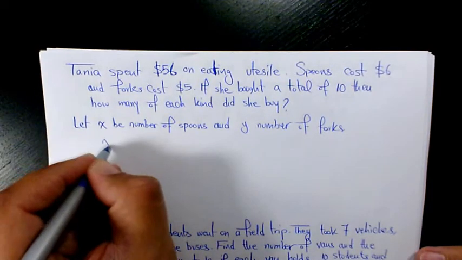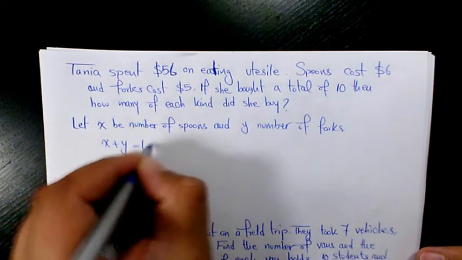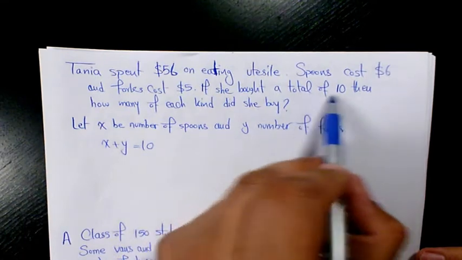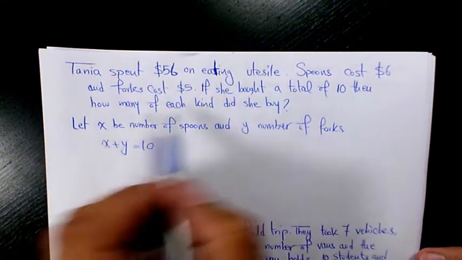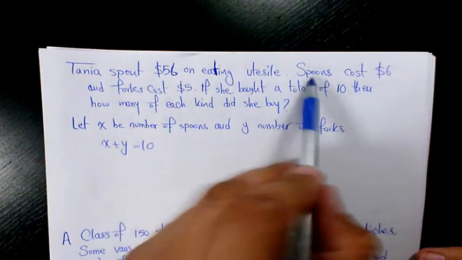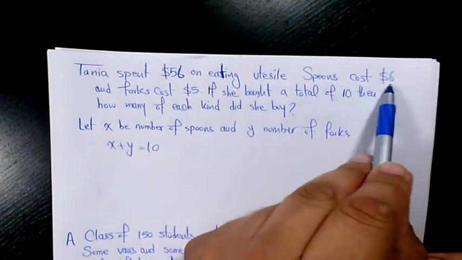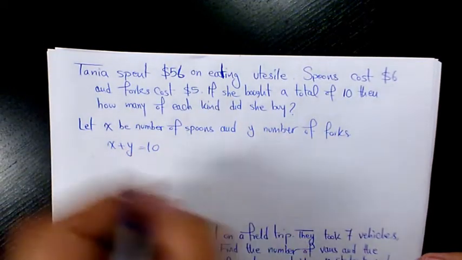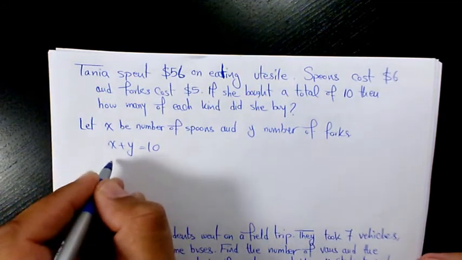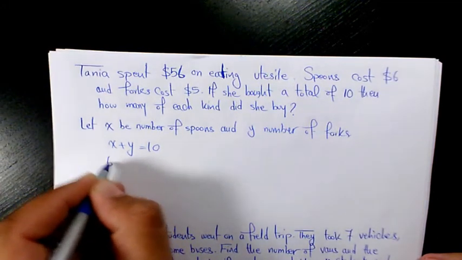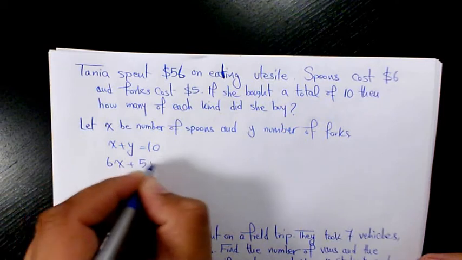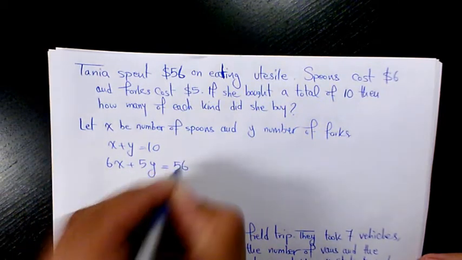Then you're going to say x plus y is 10, because it says if she bought a total of 10. And the first one says she spent $56, and spoons cost $6 and forks cost $5. So we're going to say 6x plus 5y equals 56.